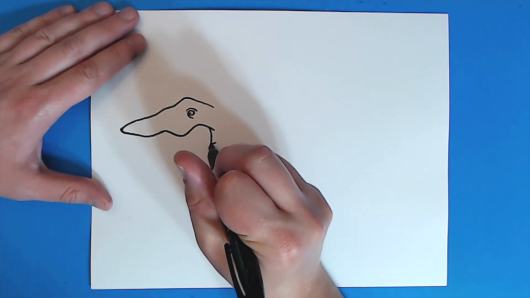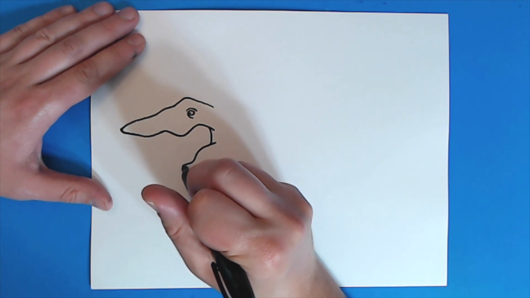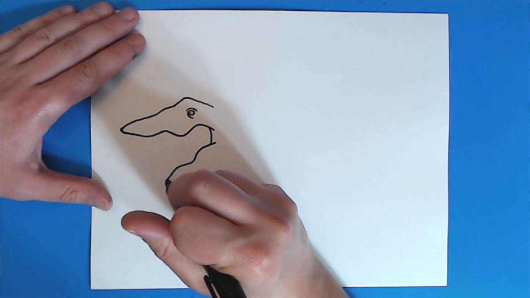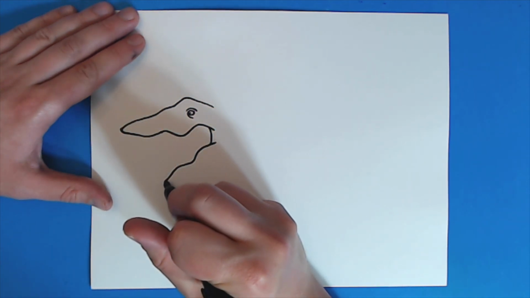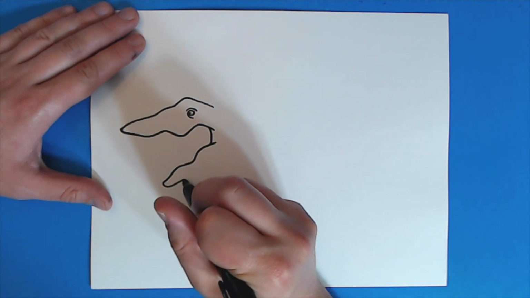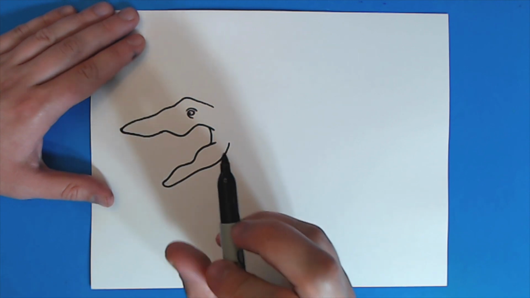And then over here, I'm going to draw a line that goes straight out and then curves down and then goes up and then down one more time. Then I'm going to curve this line up and around like this.